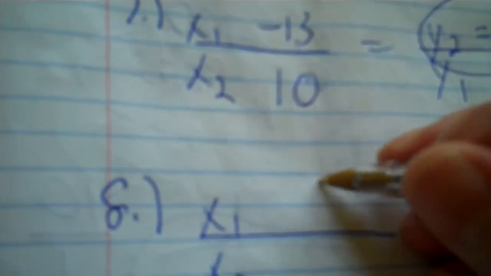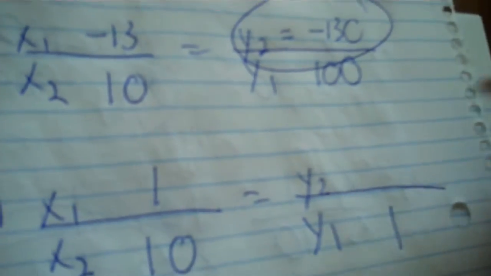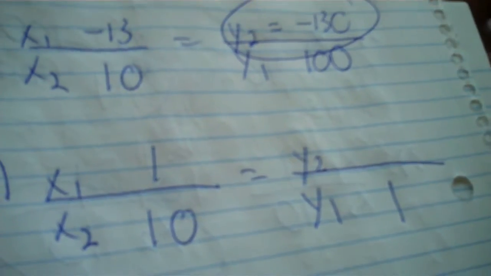Okay. So x1, x2, y2, y1. So you got 1 to 10, okay? And then y1 is 1, okay? So 1 times 1 is 1. 1 divided by 10 is 0.1. You can also put 1/10 if you want.